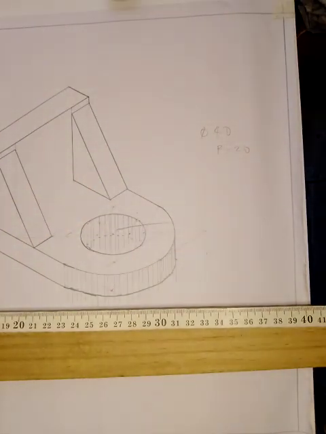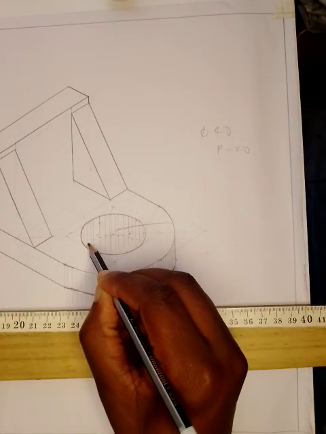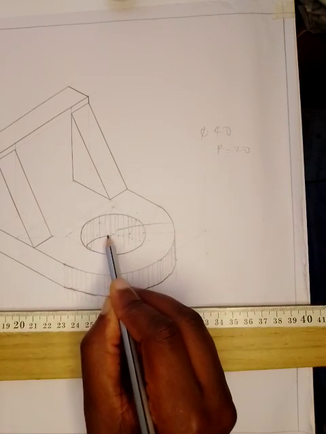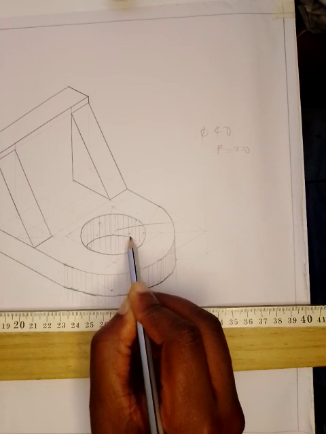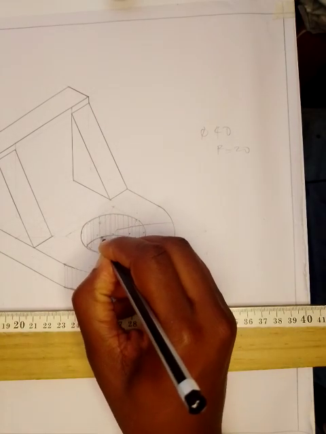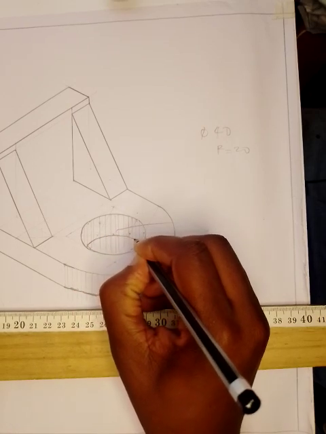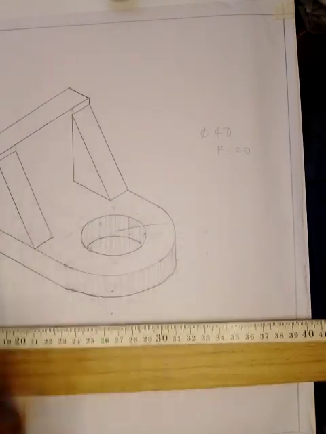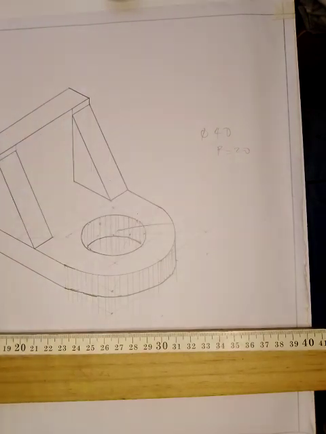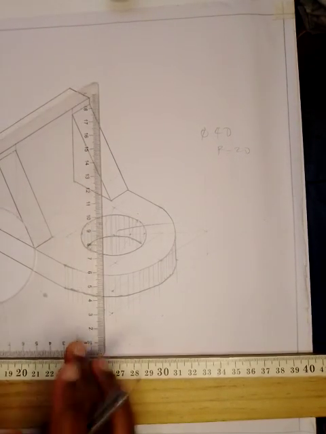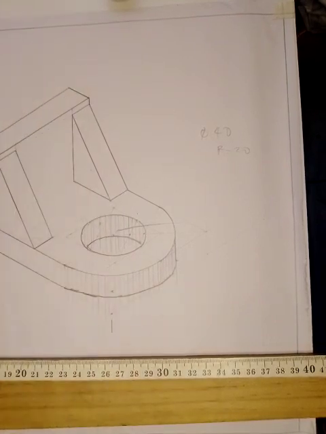Then you draw using your pencil. That's your final diagram, and you can put some measurements here where you have used.